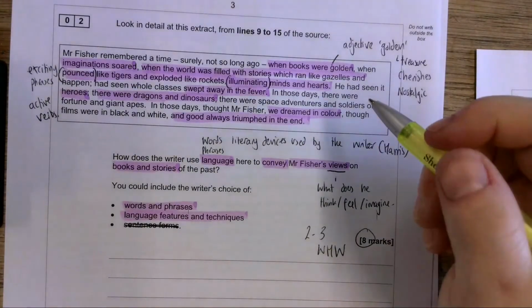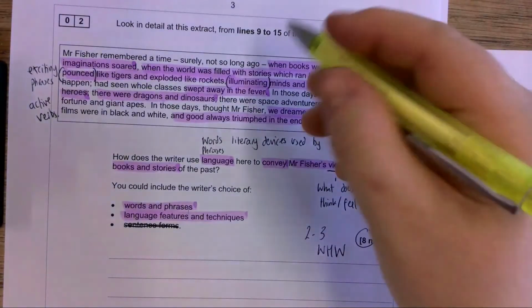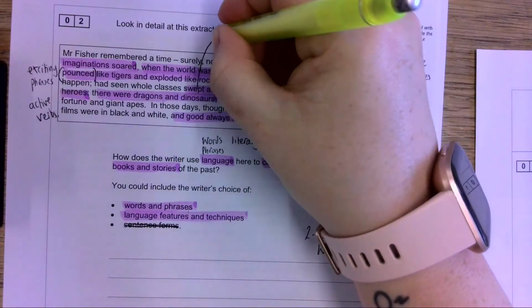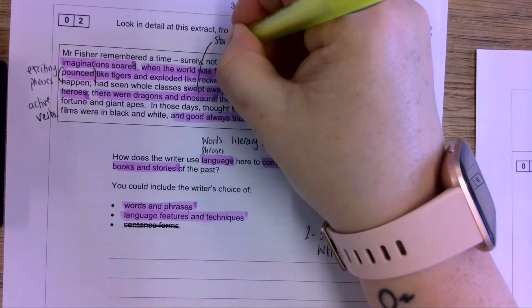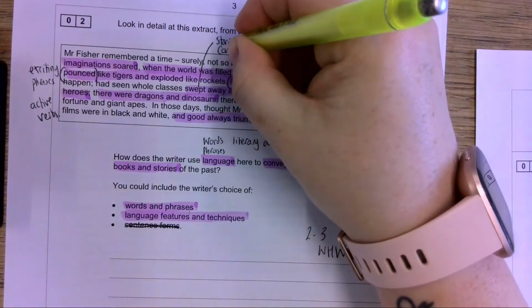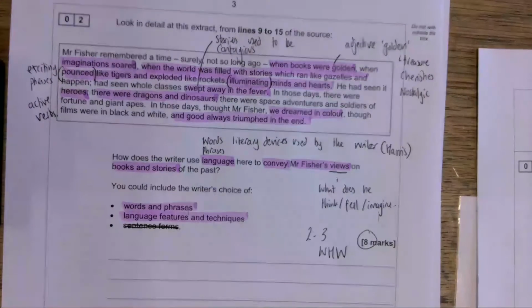I could talk about the fact that he talks about how we were swept away in a fever. And so what he's basically saying is that stories used to be contagious, used to sweep us away and make us really interested.